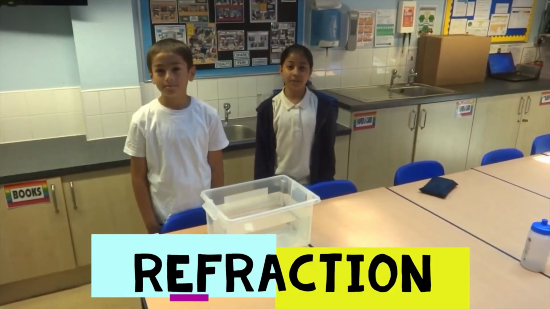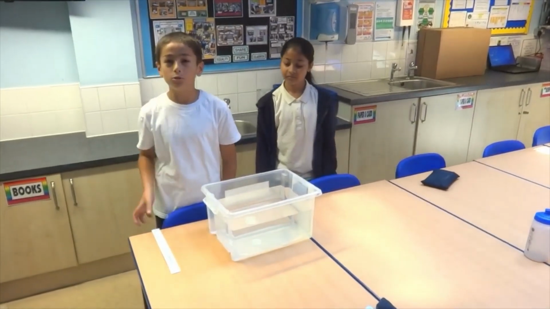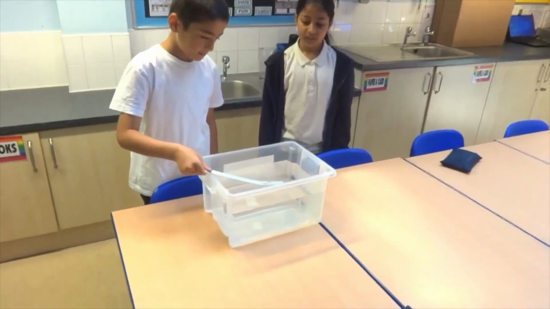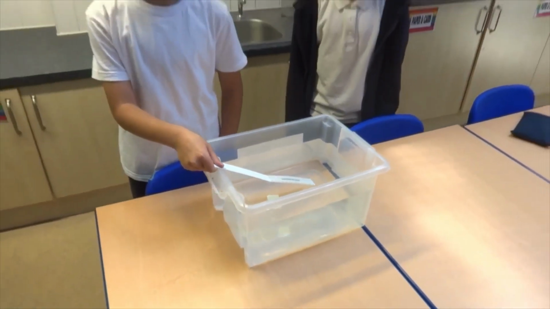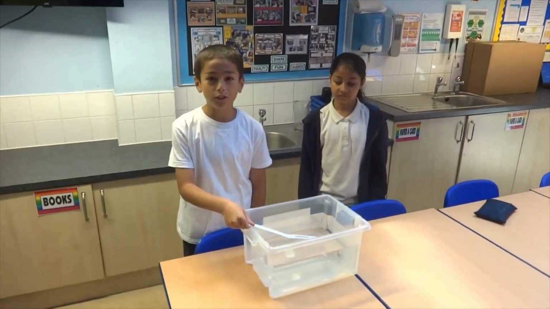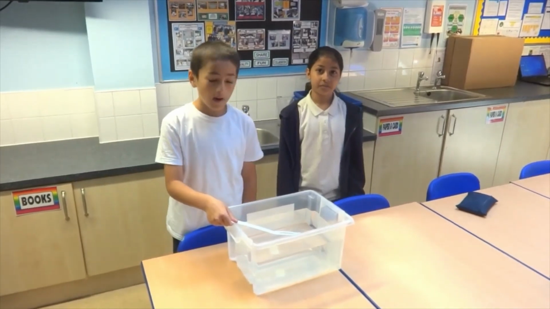Light travels at different speeds through different objects. Here is a tub of water. Watch what happens when I dip the ruler into the water. The ruler appears to bend. Why? It is because light travels through water slightly slower than air and therefore changes the appearance of the object. This is called refraction. Of course it is.